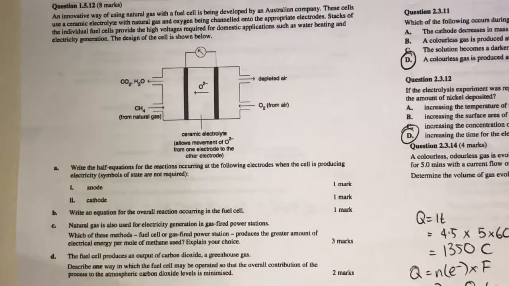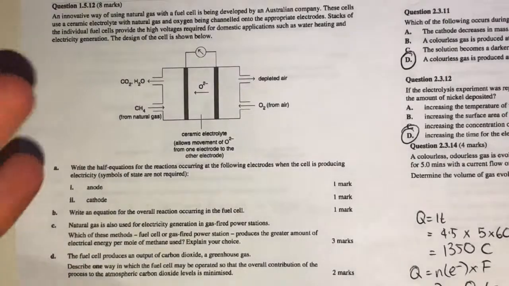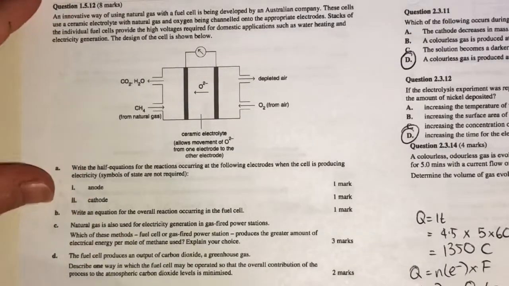Okay, an innovative way of using natural gas with a fuel cell is being developed by an Australian company. These cells use a ceramic electrolyte. I'm happy that they gave us this one. Okay, the high voltages. All right, cool. Write the half equations. So now they're not telling you that it's in acidic or basic. They're telling you what the electrolyte is. You must balance with whatever electrolyte they're giving you.